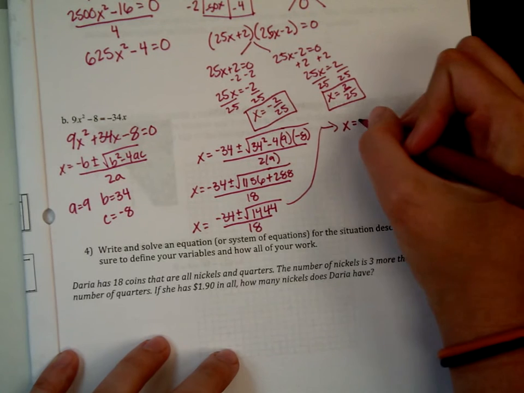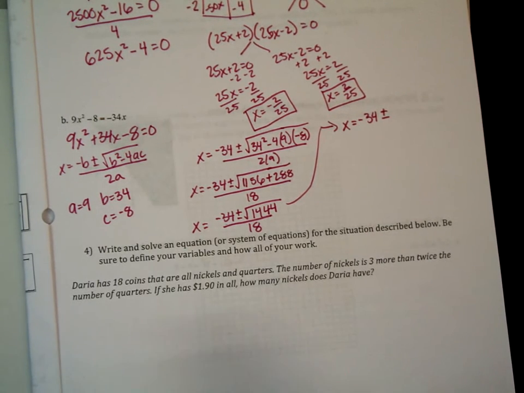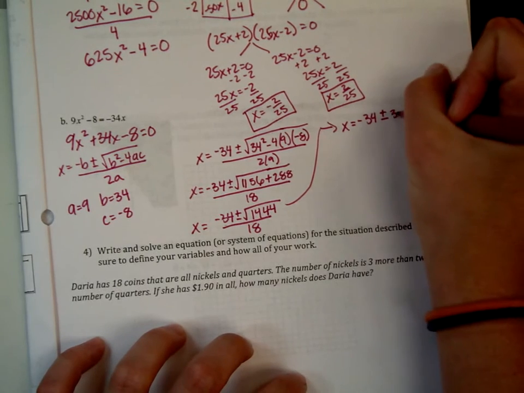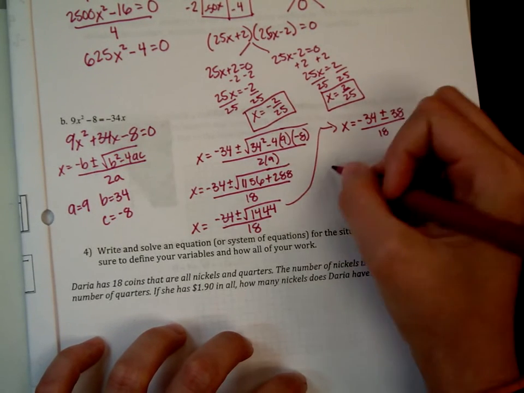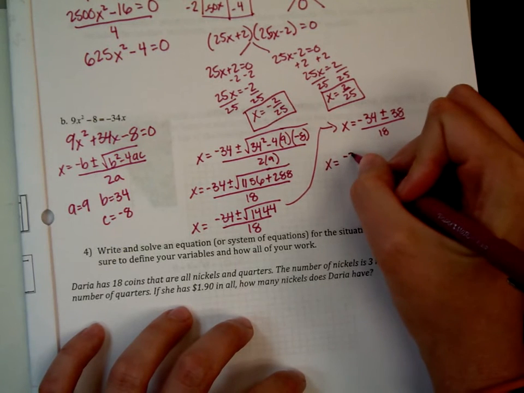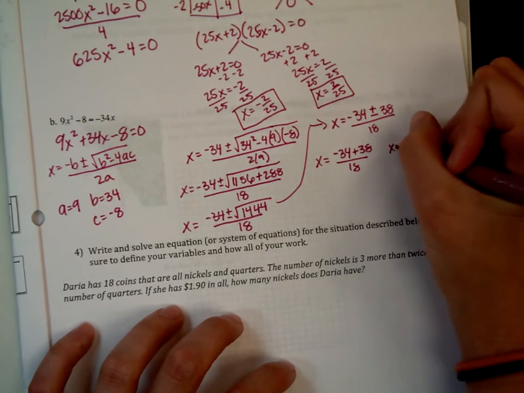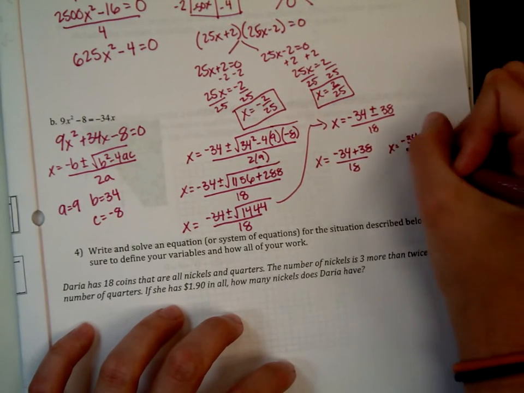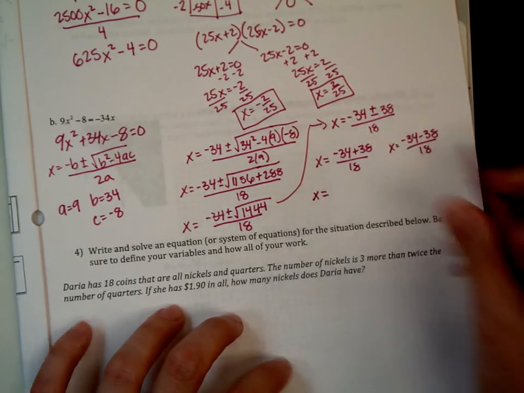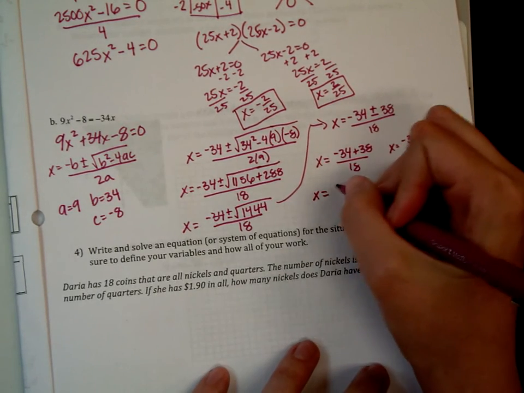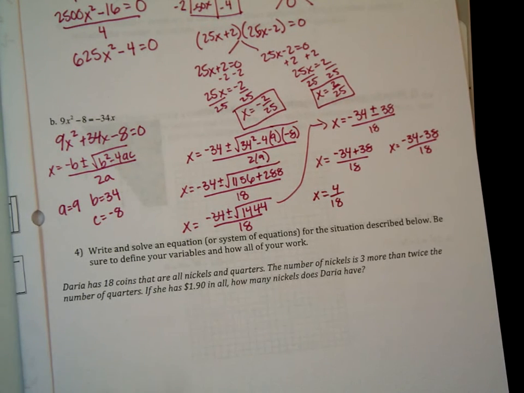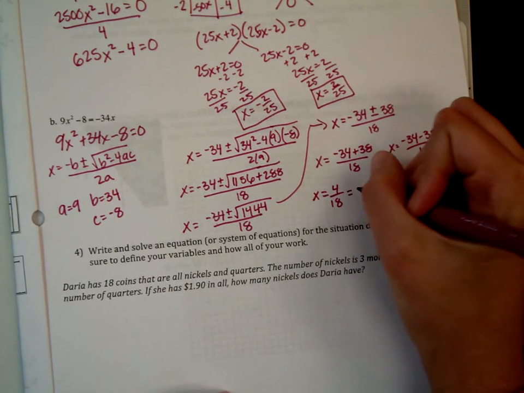So that's negative 34 plus or minus the square root of 1,444 is 38, all divided by 18. So we get negative 34 plus 38 over 18. x equals negative 34 minus 38 over 18. So we do that math, and this would be 4 divided by 18, which is 0.22.